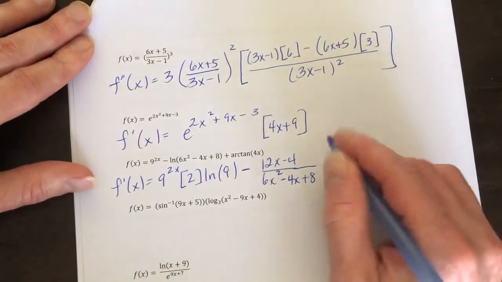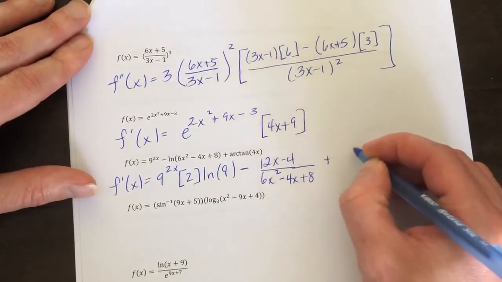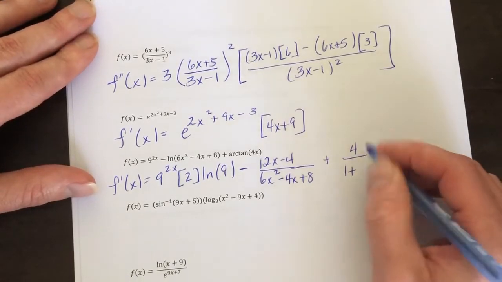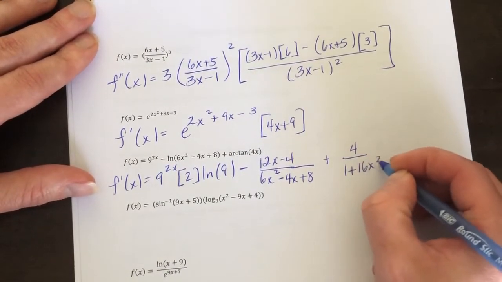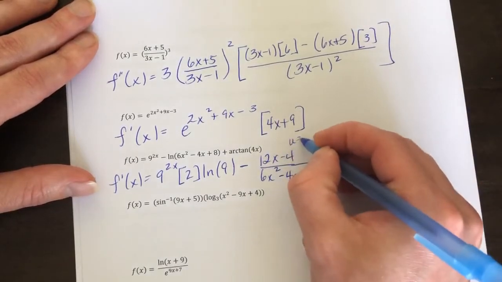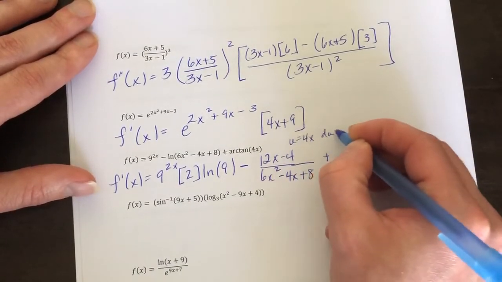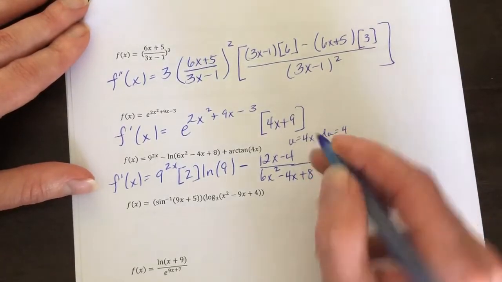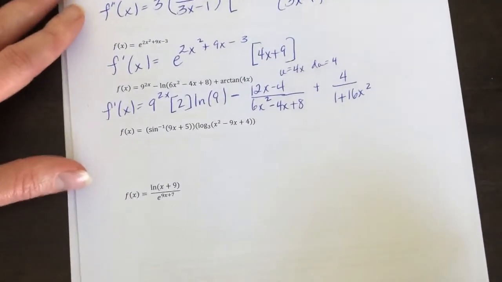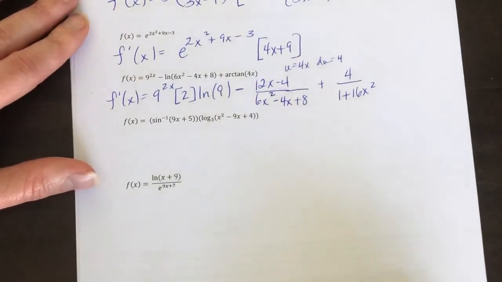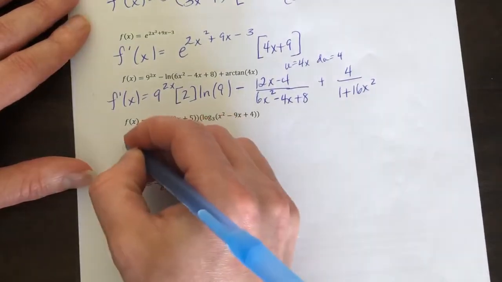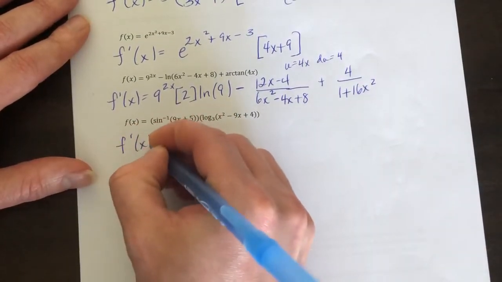And the derivative of arctangent is du over 1 plus u squared. Your u is going to be 4x, your du is 4. So when I square this out, I square both terms, I get 16x squared. Okay, last two questions and we'll be done with this homework, with this example set.